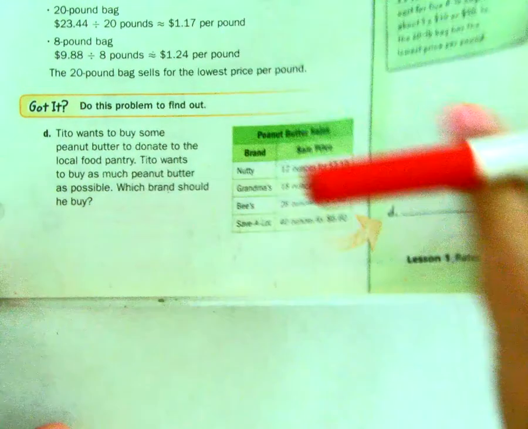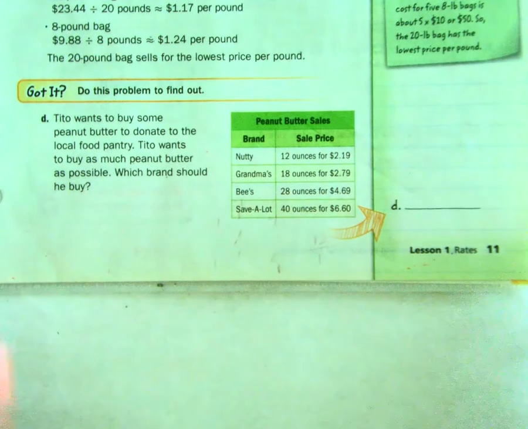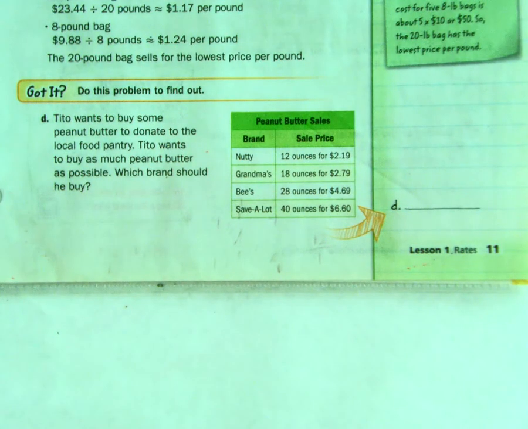Okay, another thing we're going to do, if we look at example D: Tito wants to buy some peanut butter to donate to the local food pantry. Tito wants to buy as much peanut butter as possible. Which brand should he buy? When we use unit rates, we use them to find the better deal.